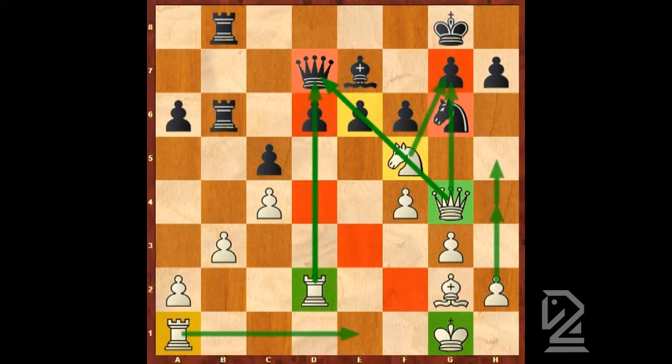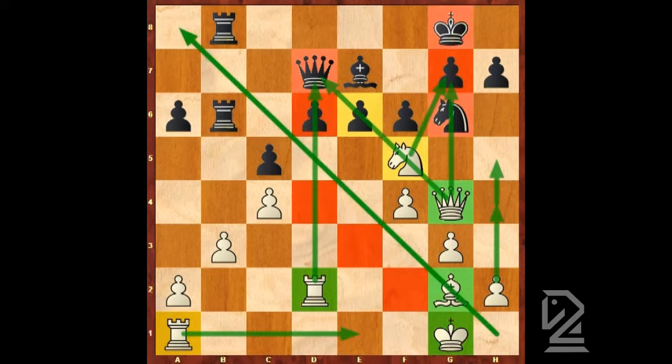And the bishop on g2 is controlling this long diagonal, and this bishop is very powerful. And now we'll take a look at Black's position. We can see that there is some potential weakness around this king on g8, and also there is a possibility of attacking g7 for White, so that is one of the weaknesses.